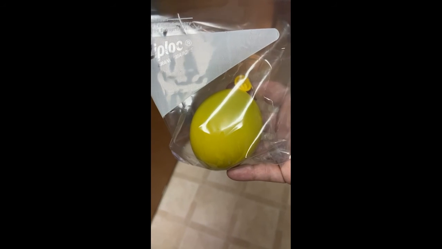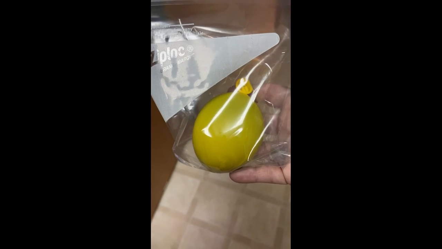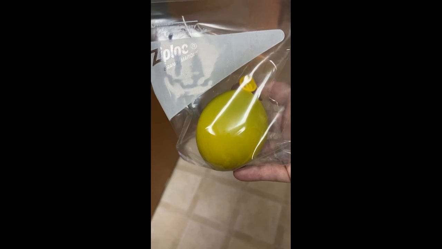Okay guys, so we have the water balloon. I've put it in a Ziploc just in case it explodes or does anything weird. We don't want dyed blue water going everywhere. So I'm gonna put it in, we'll check it in a while. See if there's liquid to solid state occurring.